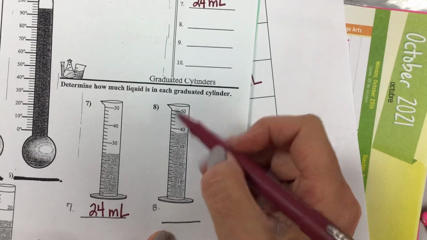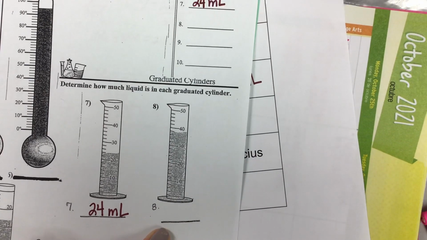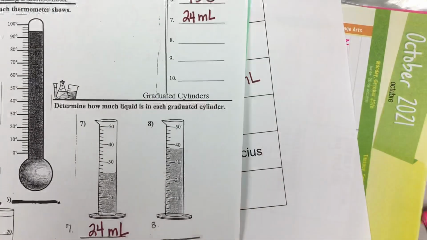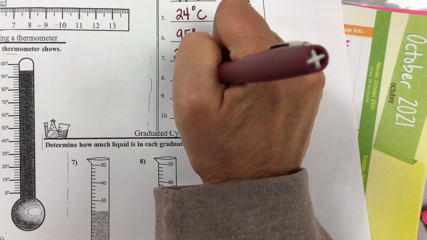Number 8, it's still increasing by 2. What is that going to? What's it reading at? Hands up. Anyone taking this test tomorrow should have their hand in the air right now, trying to answer the question. Gemma. 38 milliliters. Very good.